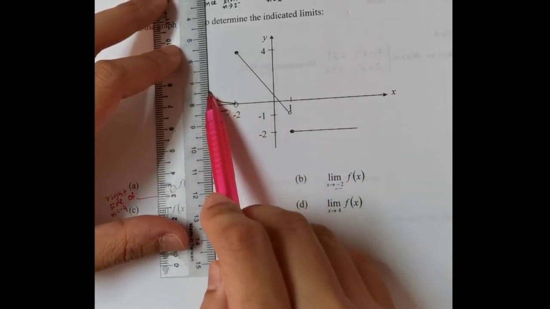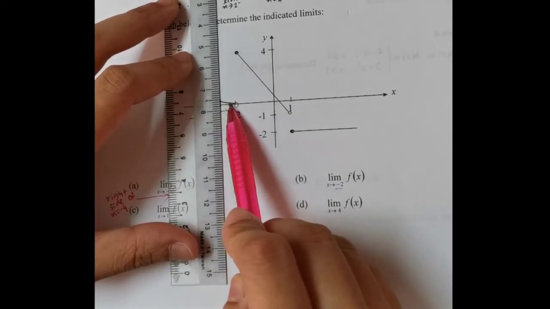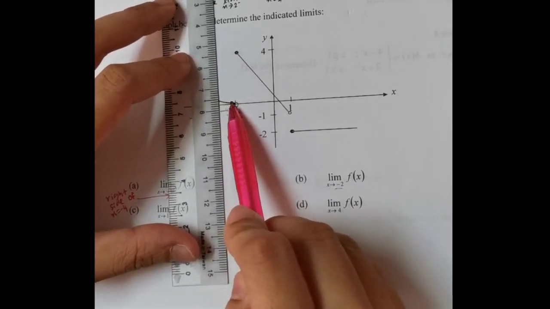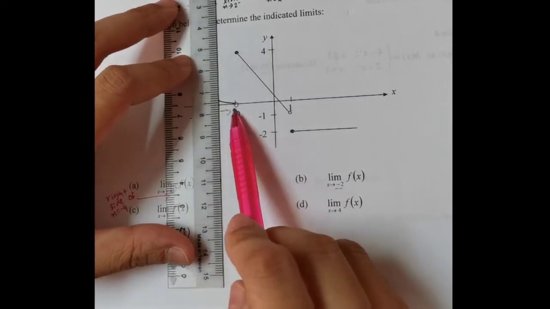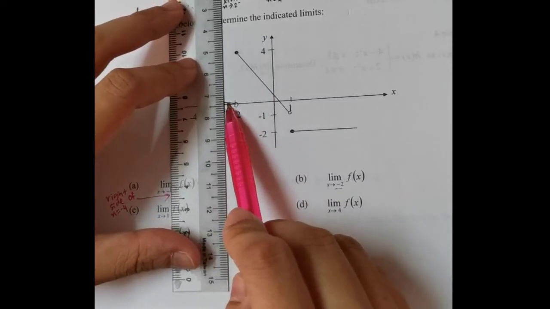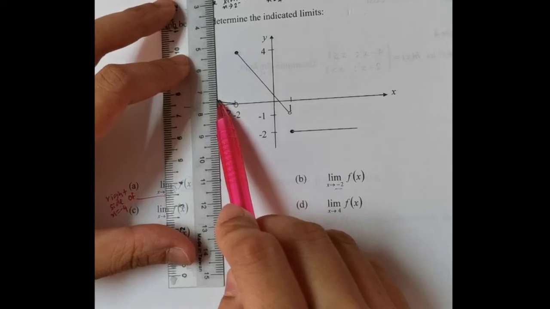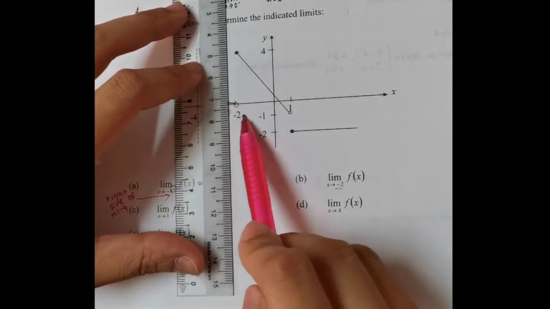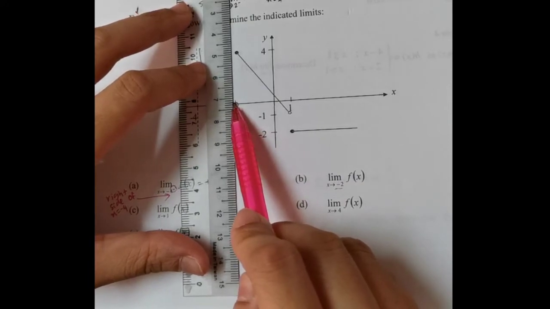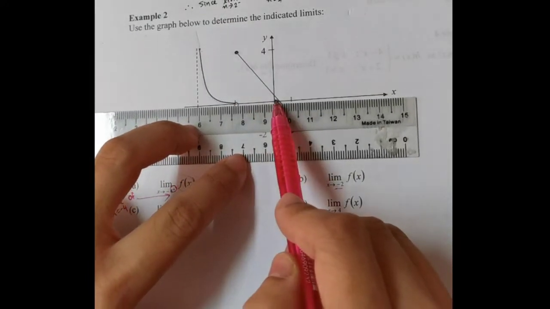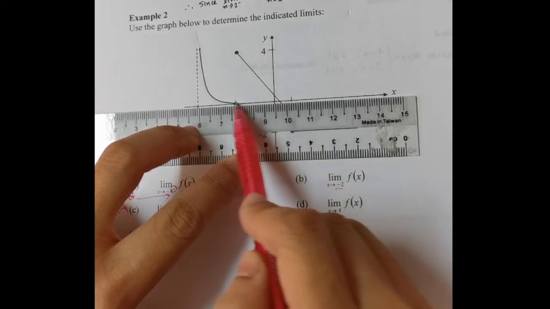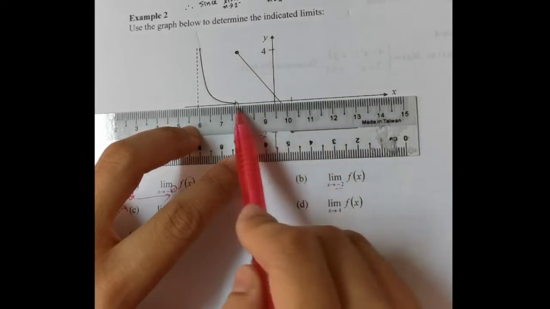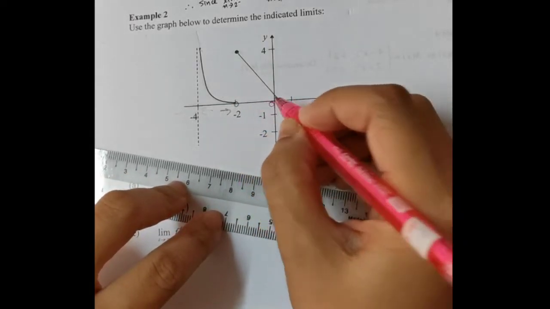Just follow the graph and make sure the graph is approaching x = -2, and this is x = -2. As you can see, the value of y for this graph when it approaches -2 stops here. So what is the value of y here? On the x-axis, the value of y is equal to 0 here.